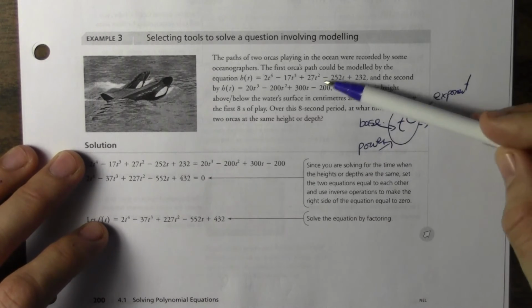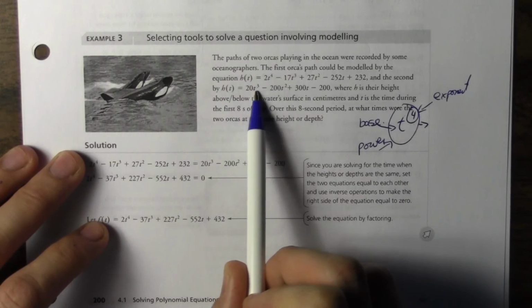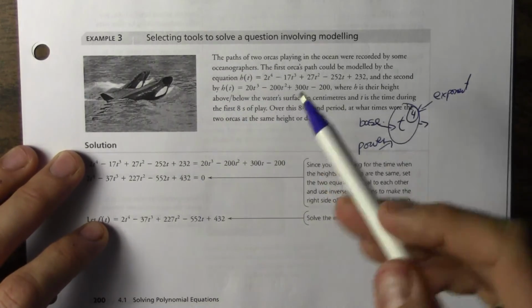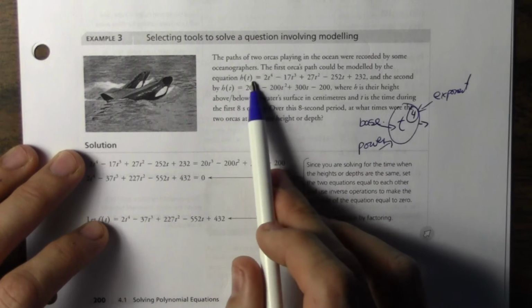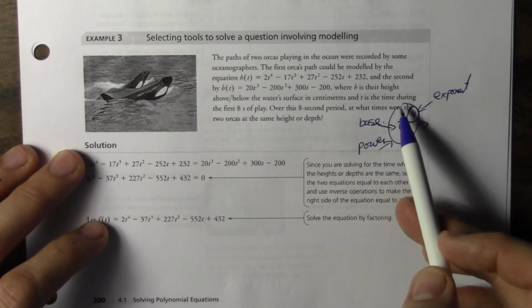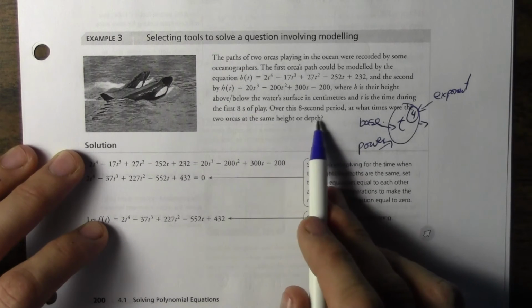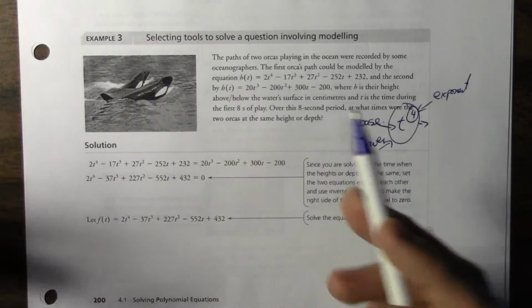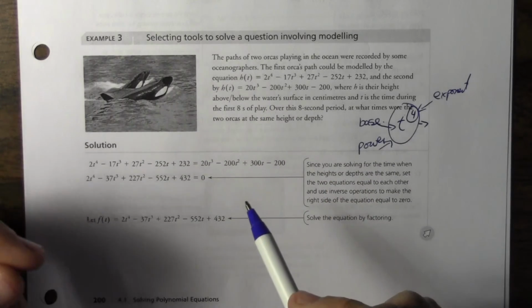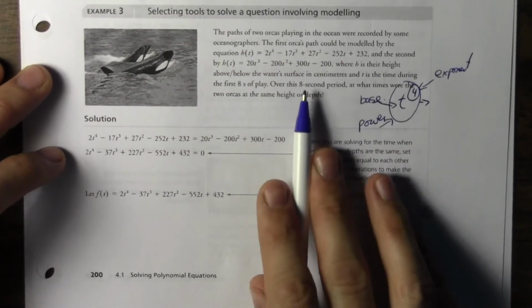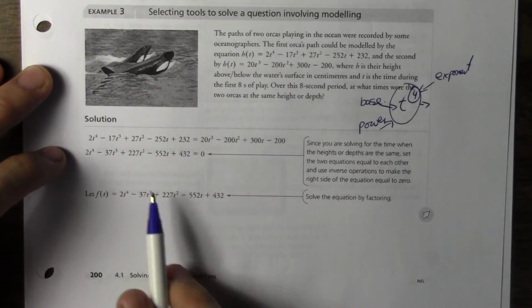So we have 2 equations, one for one orca here and one for the other. They're jumping in and out of water, so we're expressing the height of their jump above seawater with relation to time. So it asks, over this 8-second period, what times were the 2 orcas at the same height or depth? So we want to set the heights equal to each other. And then if we do that and solve for t, we can figure out the time that they're at the same height. Does that make sense? It's a really long equation here, but it's not too bad once you start working it out.